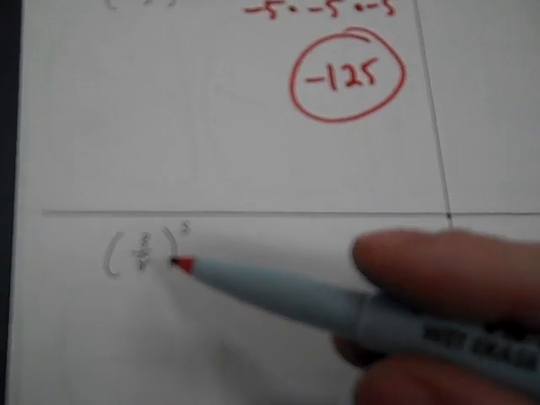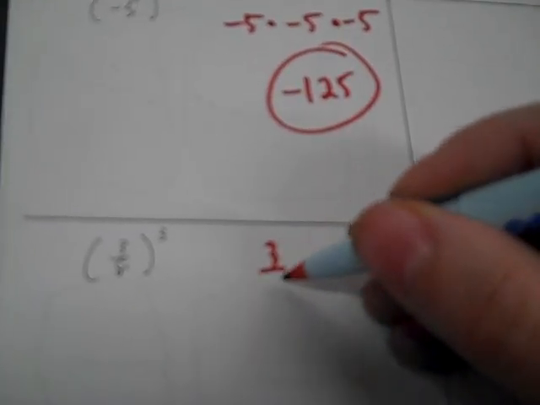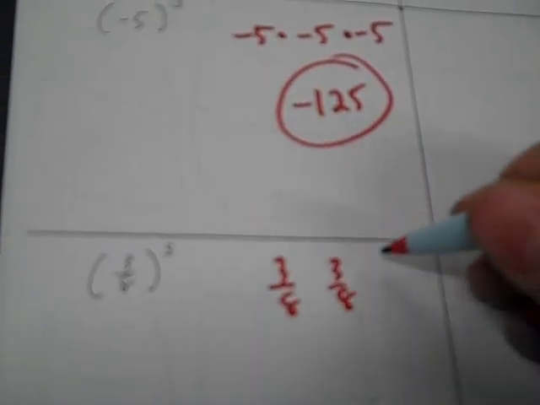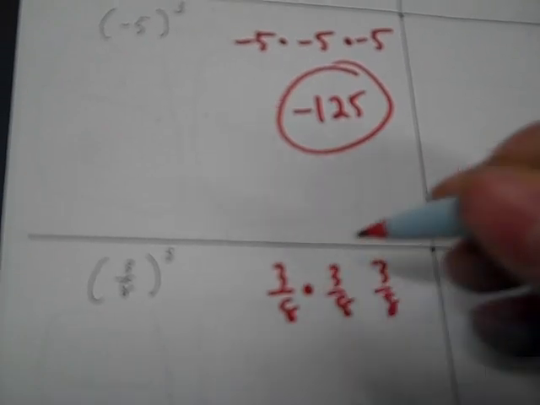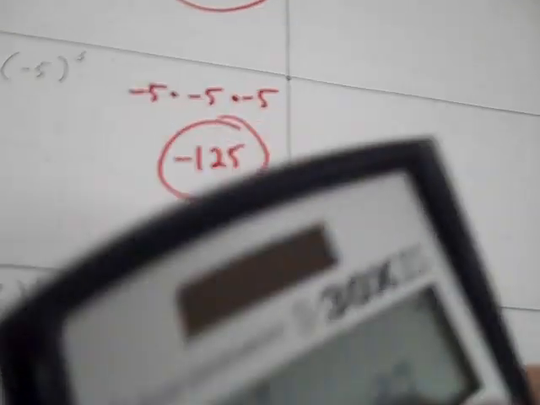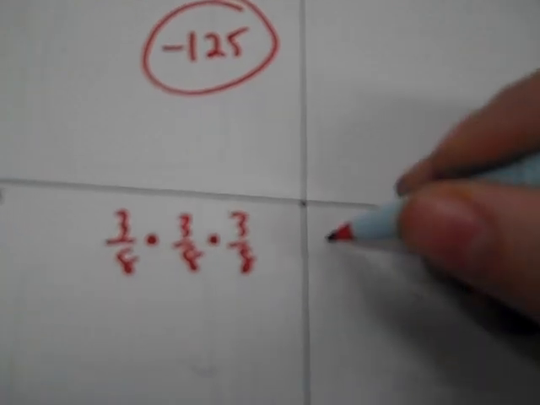Now if we have a fraction to a power, we just list the fraction 3 different times, and then we multiply and find the product. So 3 times 3 times 3 is going to be 27. 8 times 8 times 8 is going to be 512.